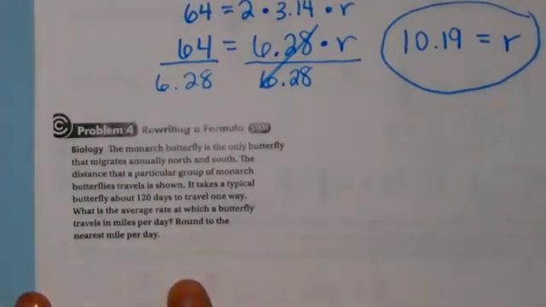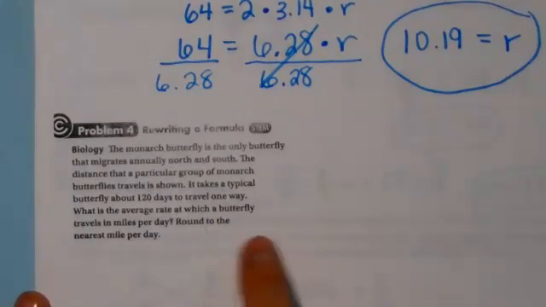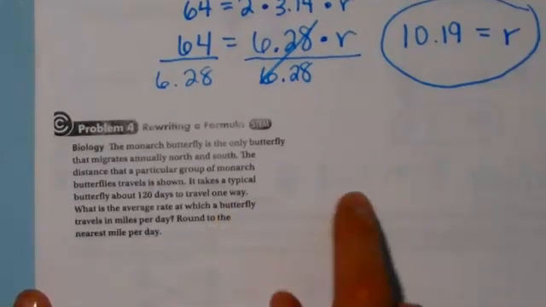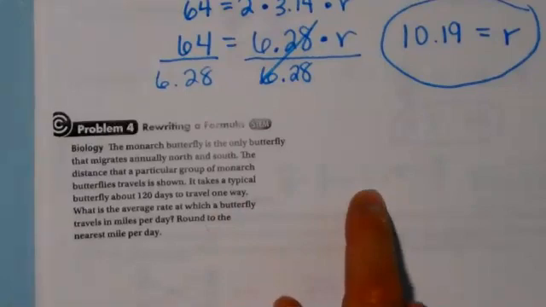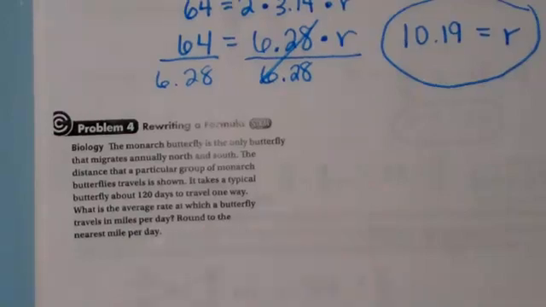All right. The monarch butterfly is the only butterfly that migrates annually north and south. The distance that a particular group of monarch butterflies travels is shown, and I don't have the picture. It takes a typical butterfly about 120 days to travel one way. What is the average rate that it travels in miles per day?